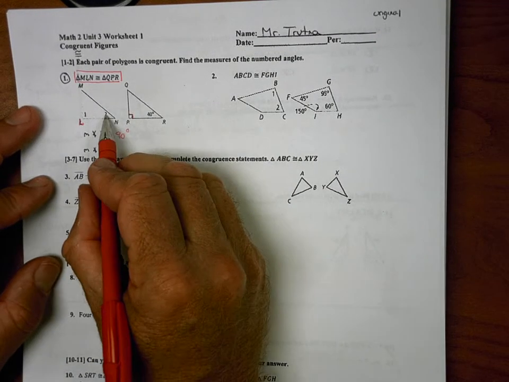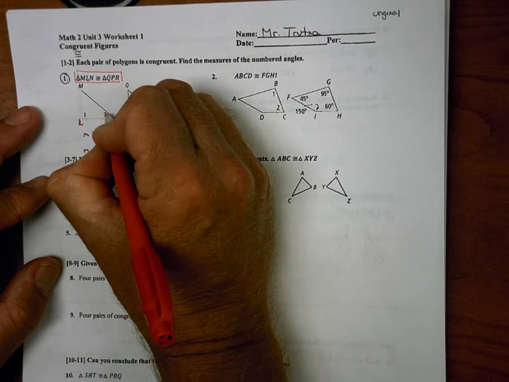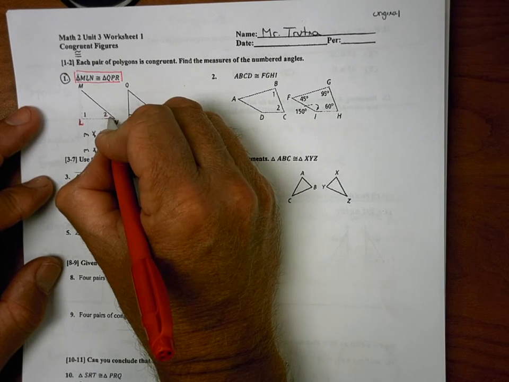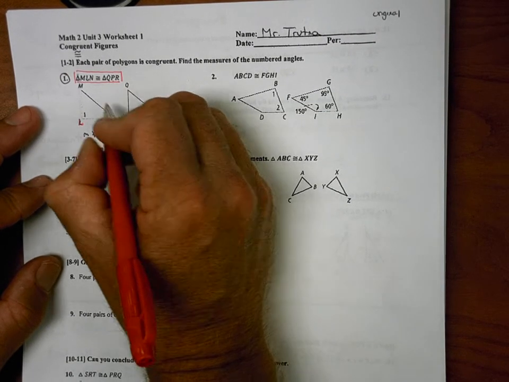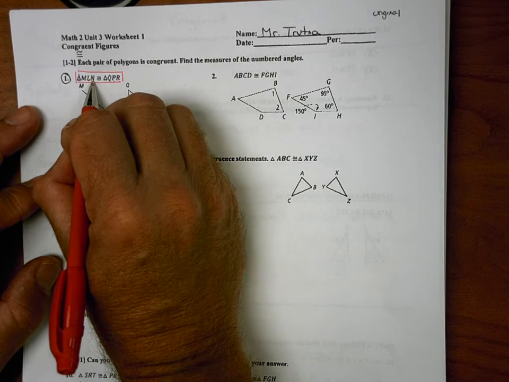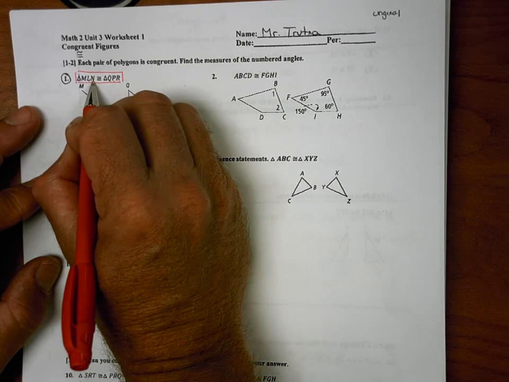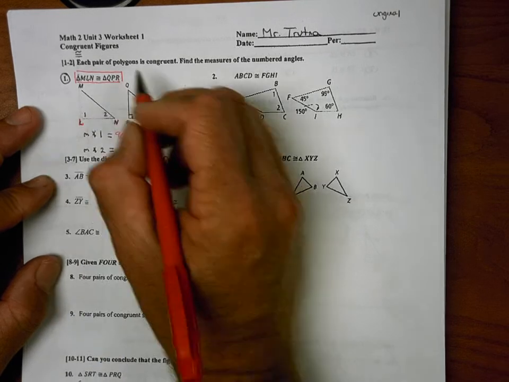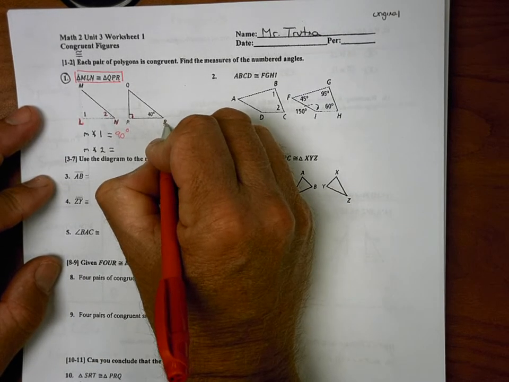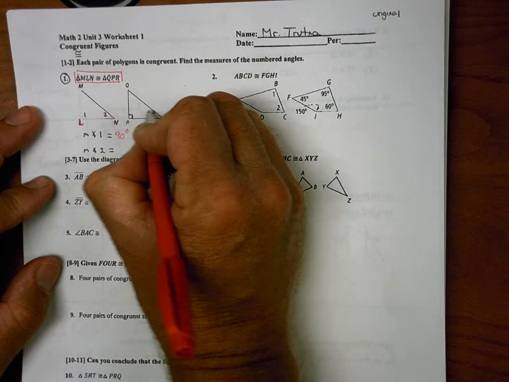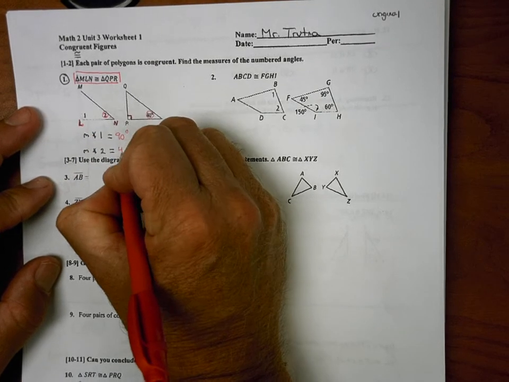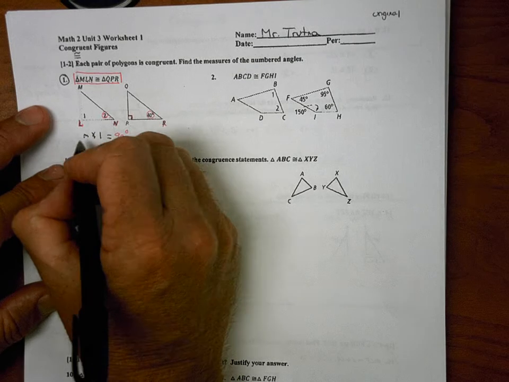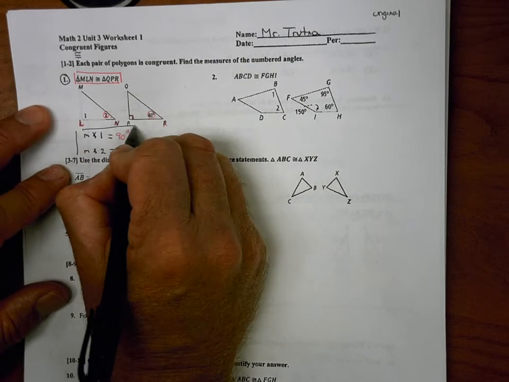Okay, angle 2, if you notice, is right here, right where N is. So angle 2 is the angle of N. Then if we look at our congruency statement, N is in the third position. In the third position of our congruency statement over here is R, and there's R, which is 40 degrees. So that means angle 2 has to be 40 degrees. So that's all you had to do in number 1: you just had to find the measure of the numbered angles.